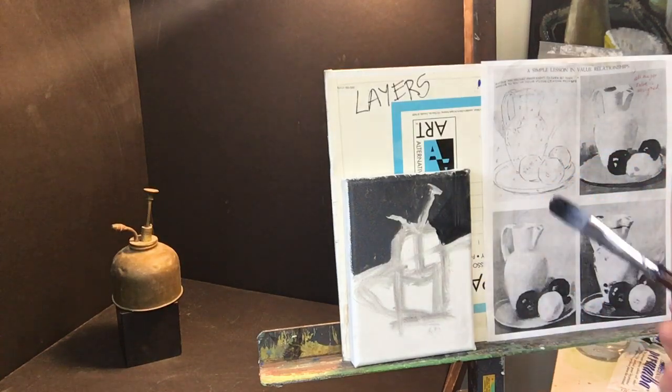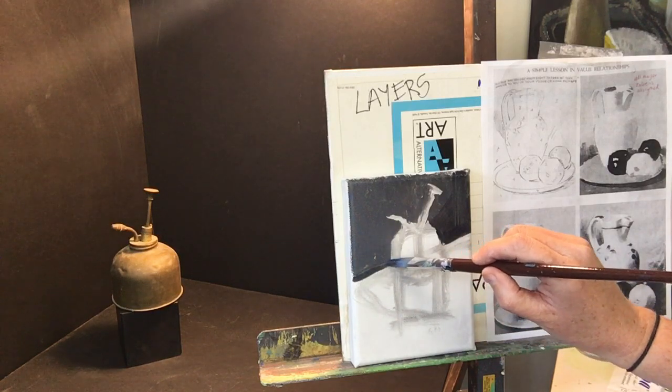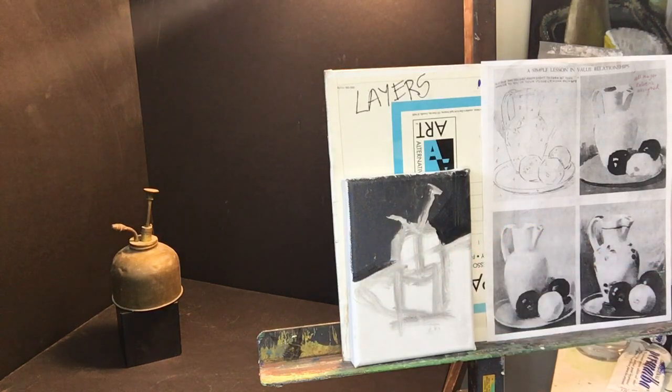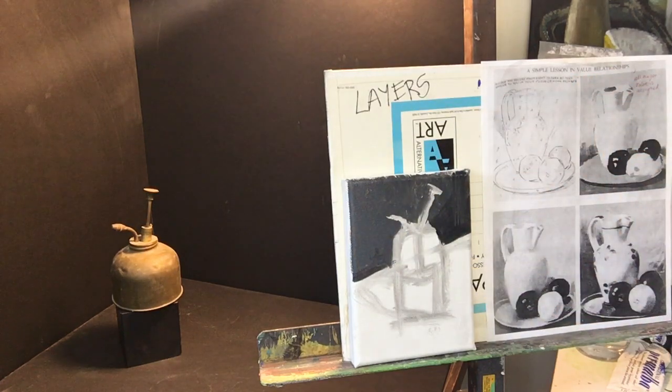Okay, so it gets a little darker here. I actually see it down here at the bottom edge. It's a little bit darker, so I'll apply that. Okay, so always the background first, and then I'm going to put the ground plane.